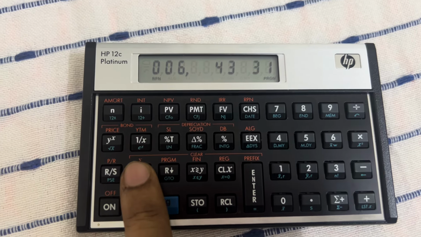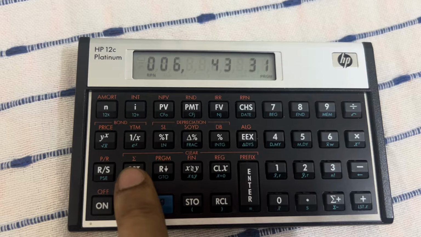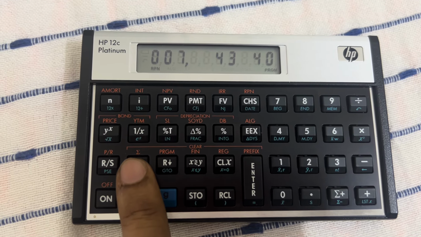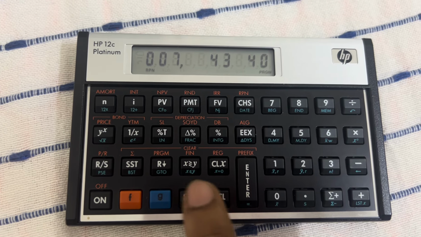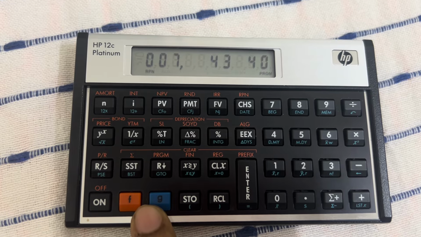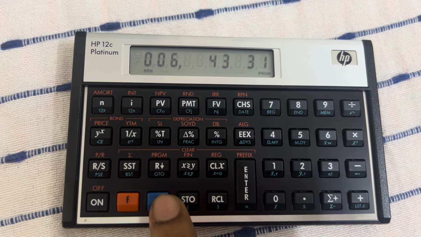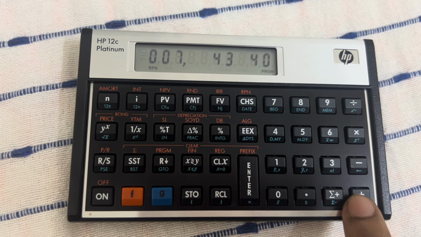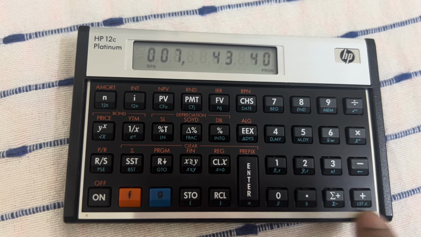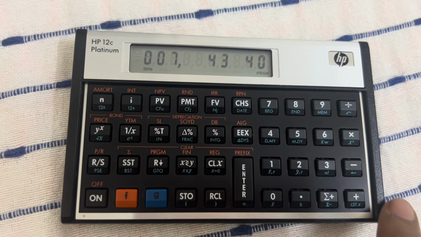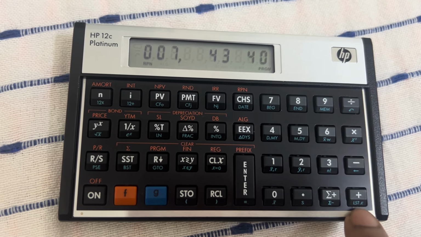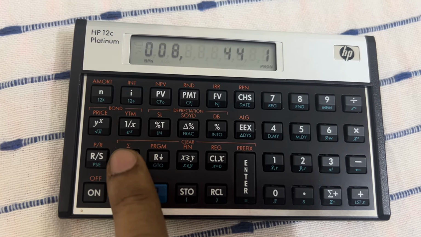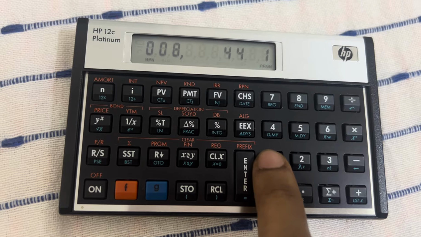After summing up, I'm just showing pause so that it will show on the display, and later pause. After that I recall the last X, g and 40 display means last X. After that I am placing that into storage register 1.